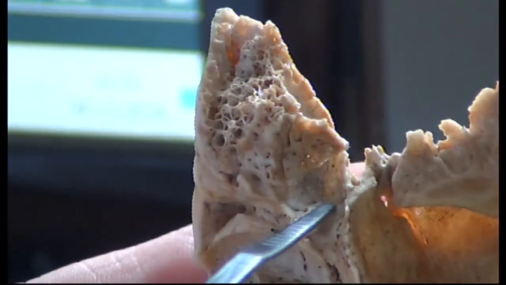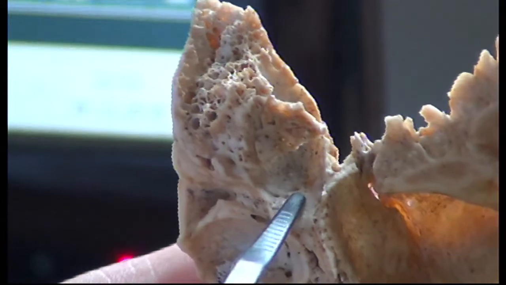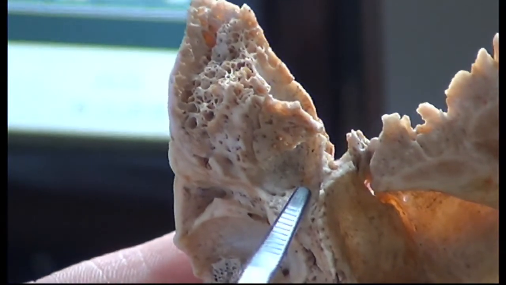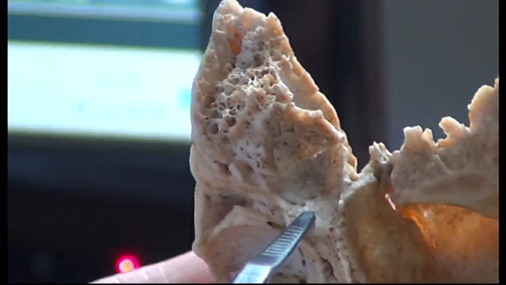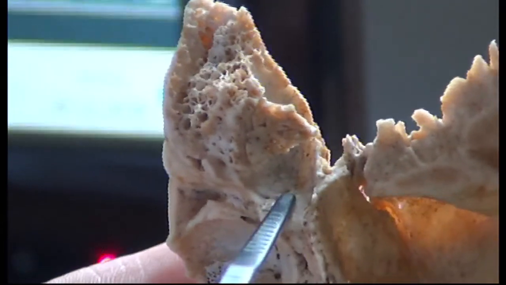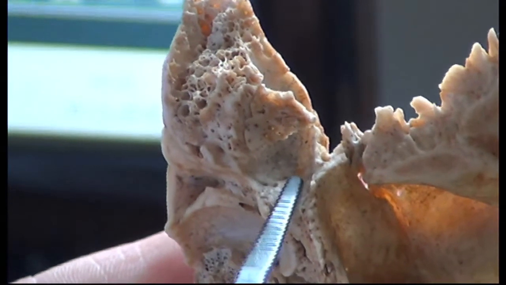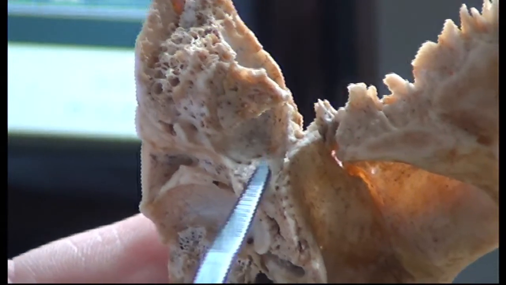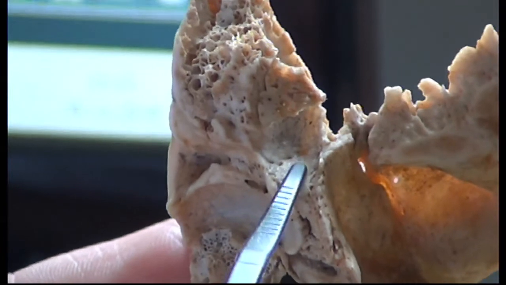So canaliculi carotico-tympanici, these small foramina, which are less than 1 millimeter, but they are crucial for blood supplying of temporal bone and tympanic cavity as well.